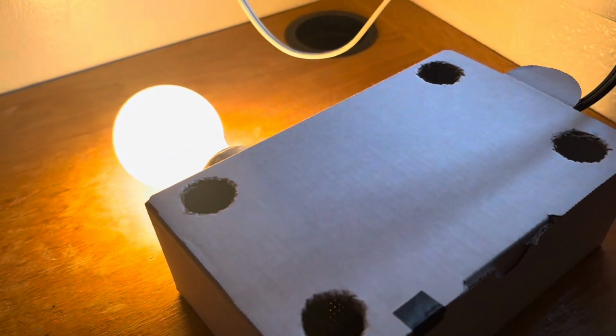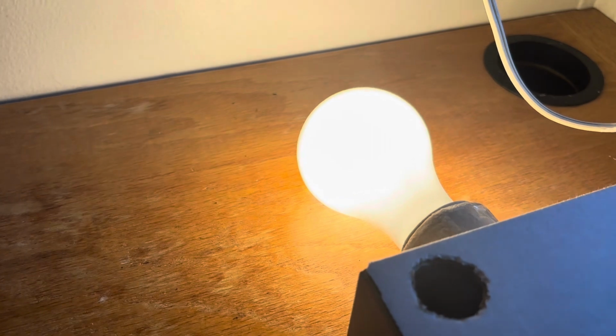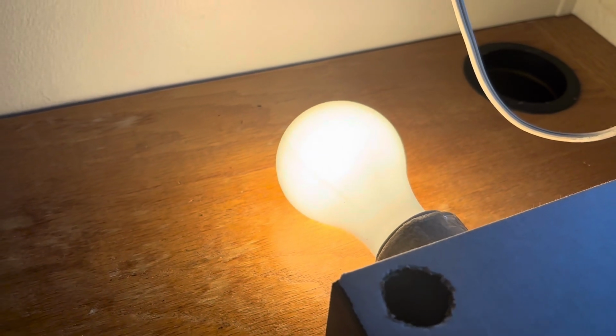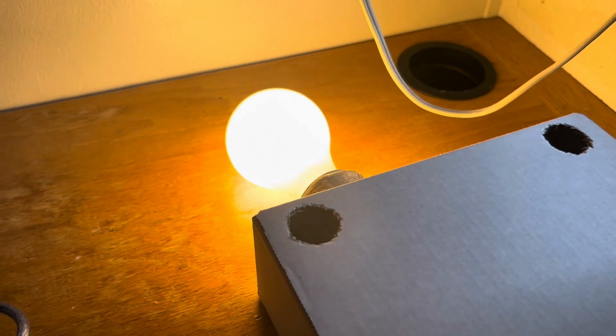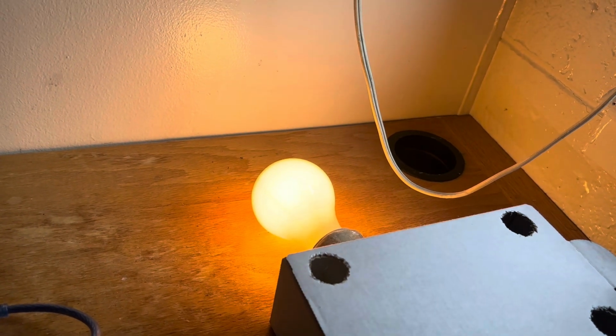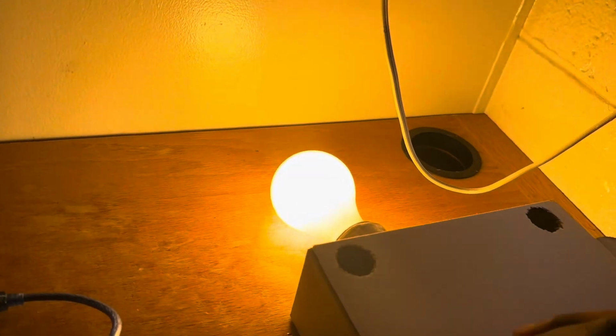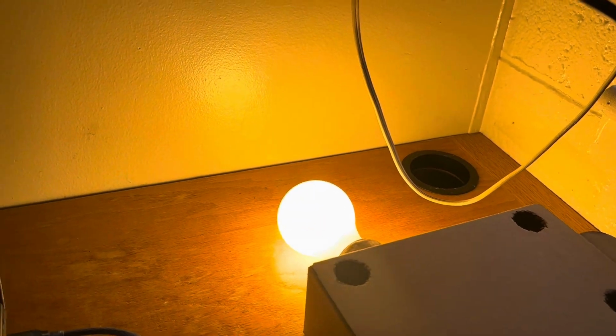If I interact with this LDR over here, you will be able to see the increase in the brightness. That is when I cover the LDR. But if I leave the LDR alone, you can see that the light reduces in brightness. Again, if I cover it, it increases, and if I leave it, it decreases.